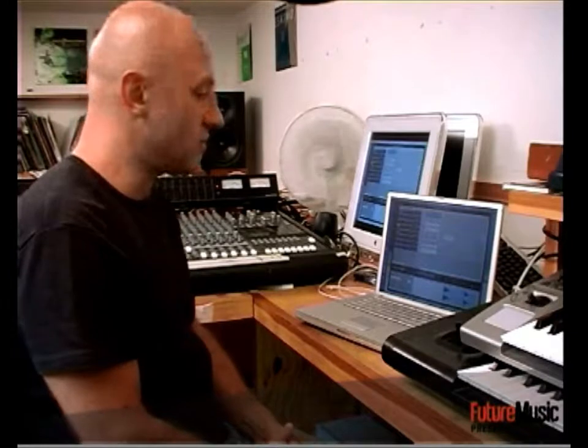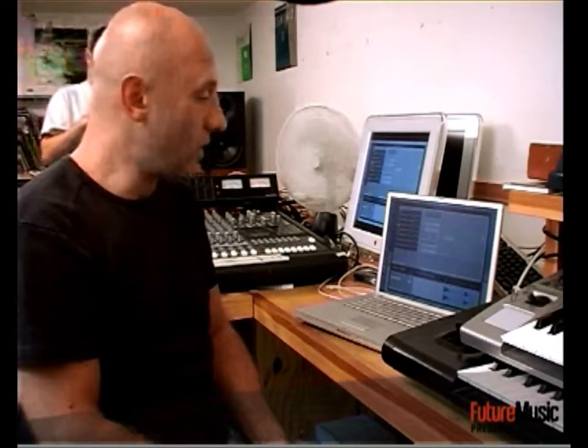What I'm going to do now is export each individual track. Actually, I think with GarageBand it goes straight into iTunes for some reason. So I'll export each track individually, and then I can load them into Ableton.